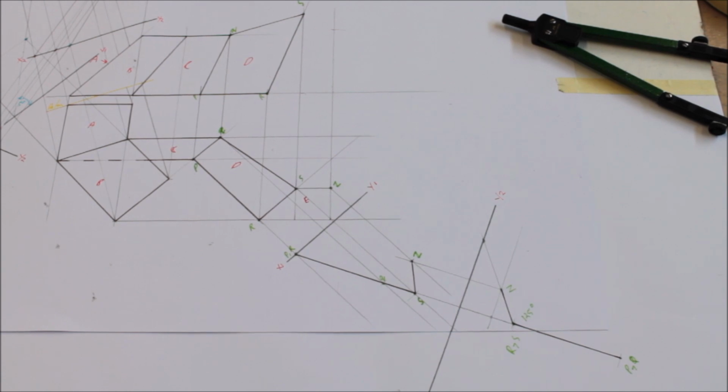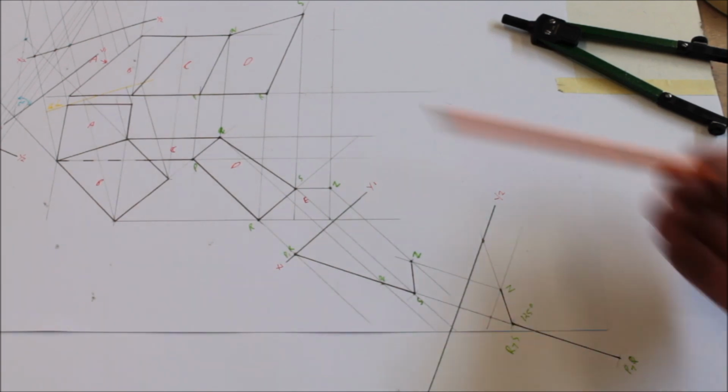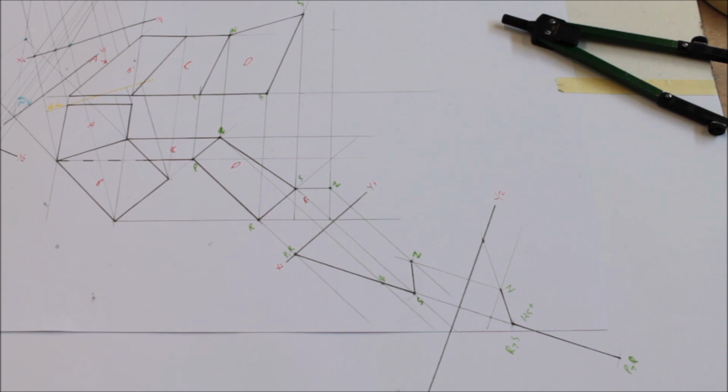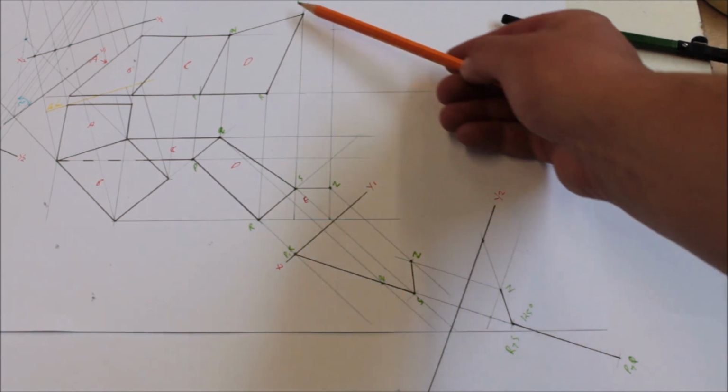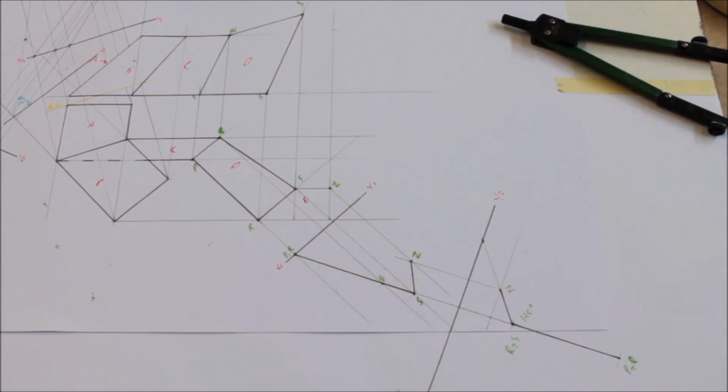So I can't see myself what has gone wrong with it. Maybe if there's any teachers watching this, you can let me know what you think. Or even any students that have done it out and it has worked out, let me know how you got on with it. But I'm just going to continue on, draw in strong, and then go through finishing off the plan.